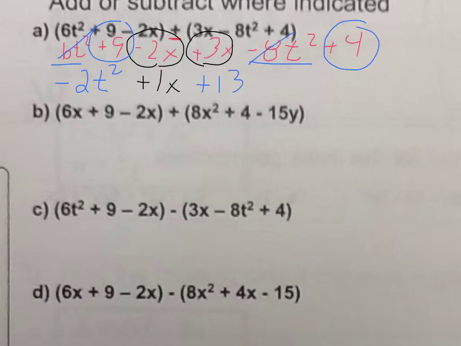Now once again, when I'm done my answer, I make sure it's in standard form. I do it in order of degree, so this is t to the power of 2. That's the highest degree, so that's first. I deal with my x's next, and then I deal with my constants last. Next question.